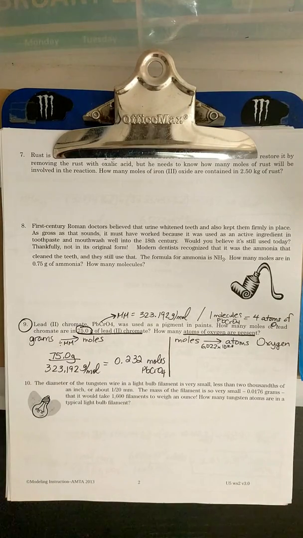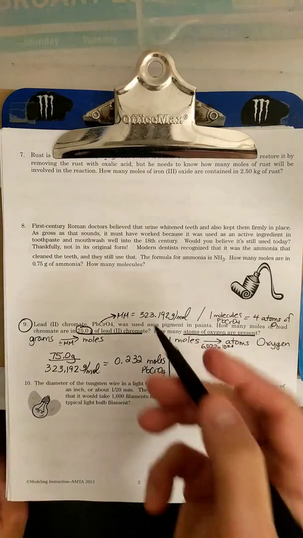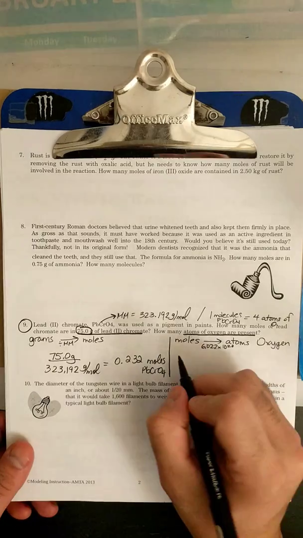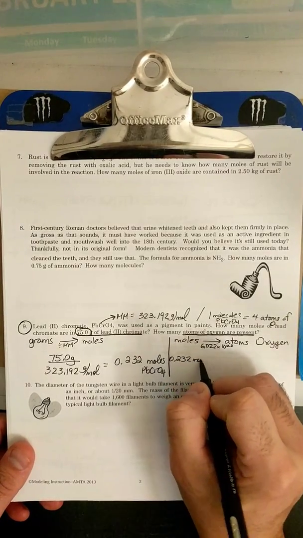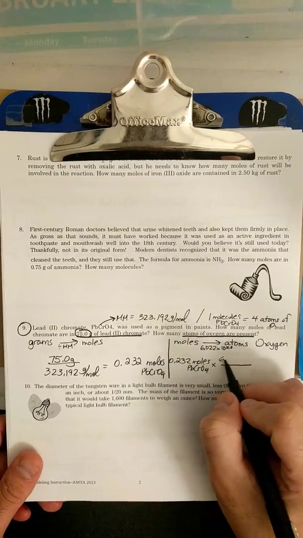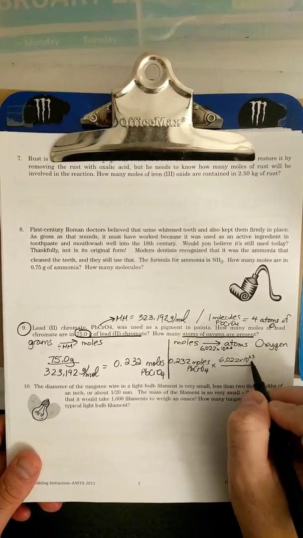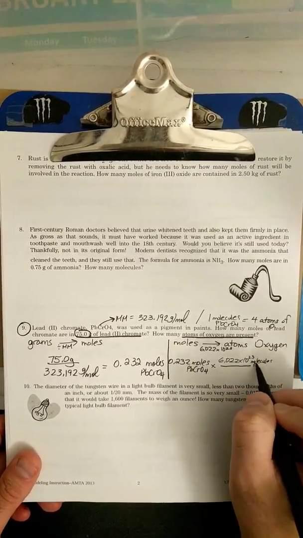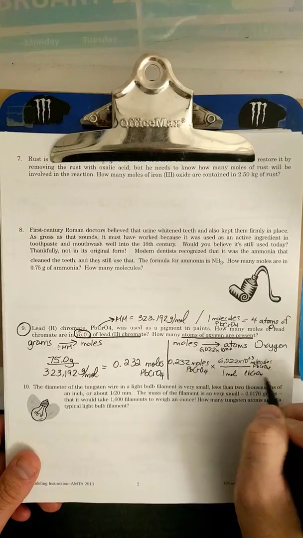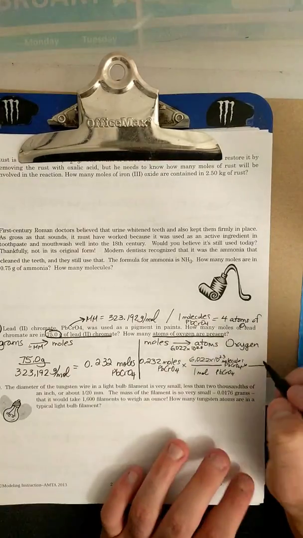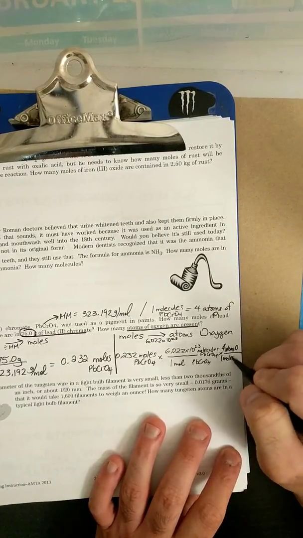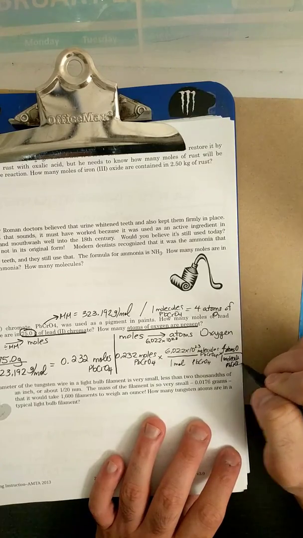So what this means is I need to get molecules of PbCrO4, and then if I want atoms of O, I have to multiply by 4. So I'm going to do that. I'm going to have 0.232 moles of PbCrO4 times 6.022 times 10 to the 23rd molecules of PbCrO4 for every 1 mole of PbCrO4. And then if I want atoms of oxygen, I have to multiply by 4 atoms of O for every 1 molecule of PbCrO4.